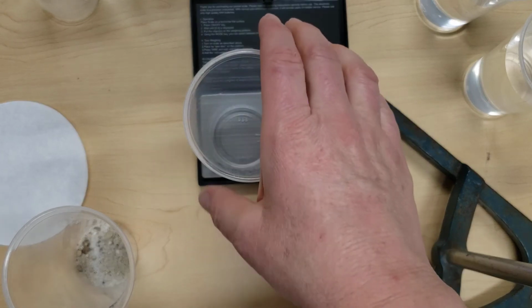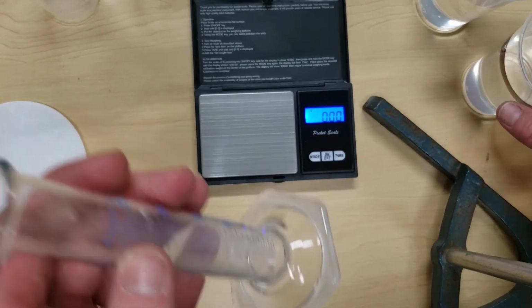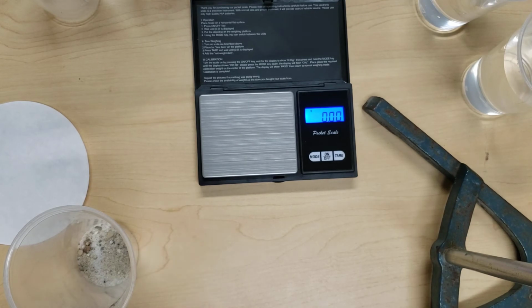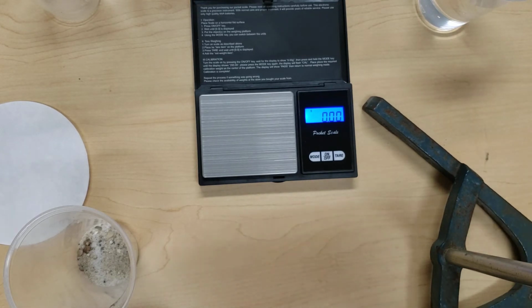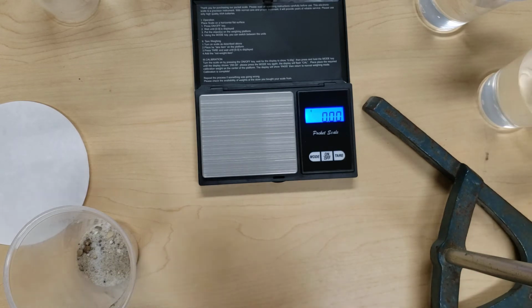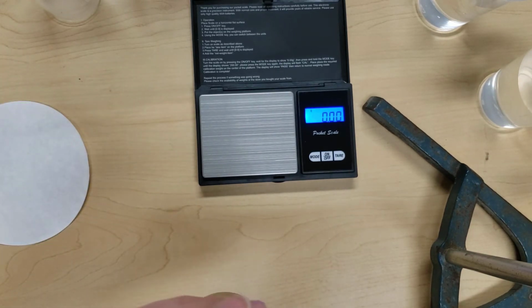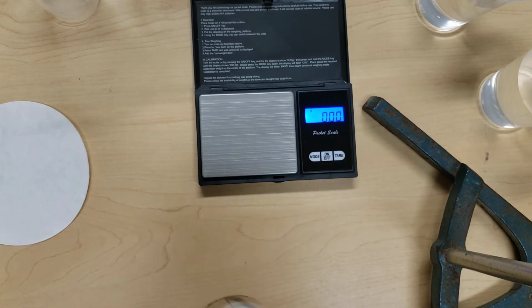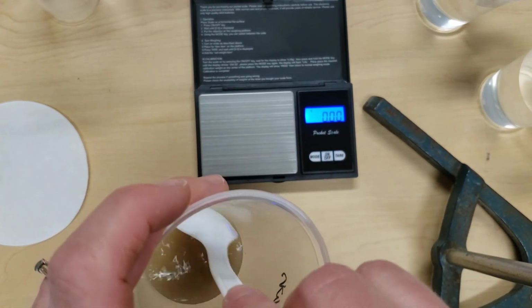And we're going to get 10 milliliters of water in our graduated cylinder. So we get 10 milliliters of water. We're adding it into our unknown and stirring it well. So our goal is to make this separation.